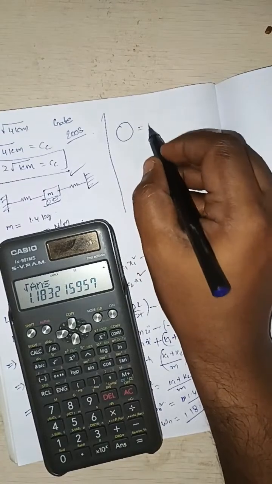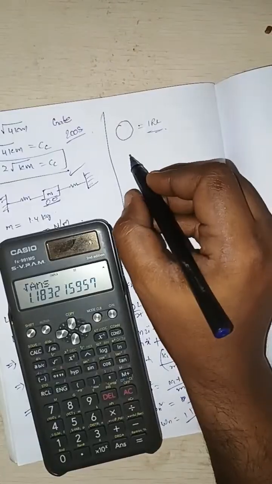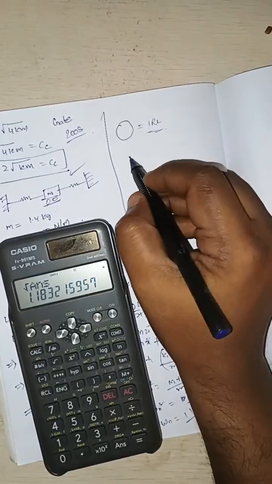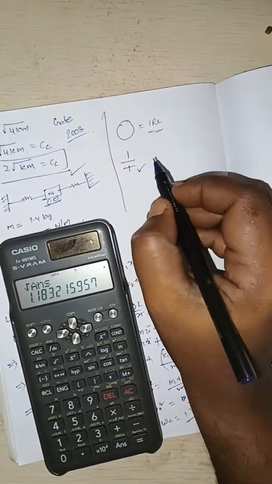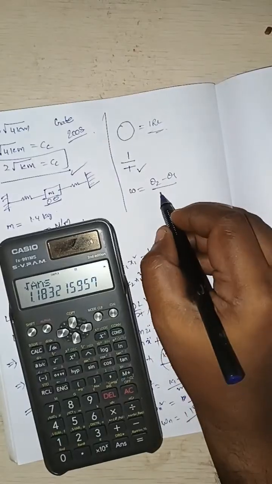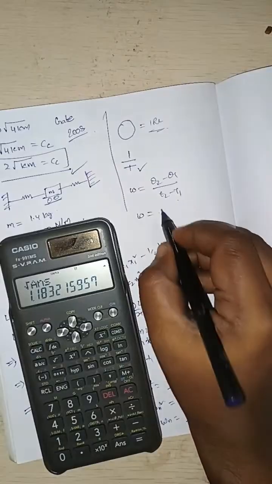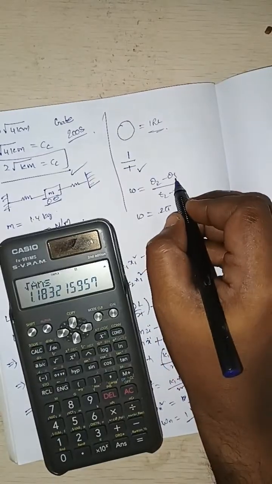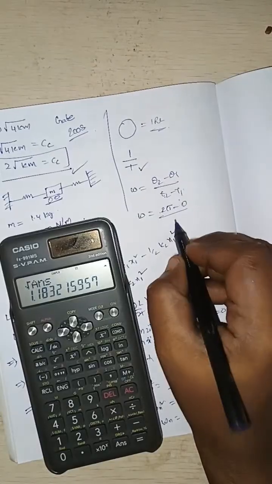Now see, we have to understand that if this is a circle, going around once is one revolution. So 1 by time is equal to frequency. Omega is equal to theta 2 minus theta 1 by t2 minus t1. Similarly, theta 2 is 2 pi, starting will be 0, and the time taken is t.